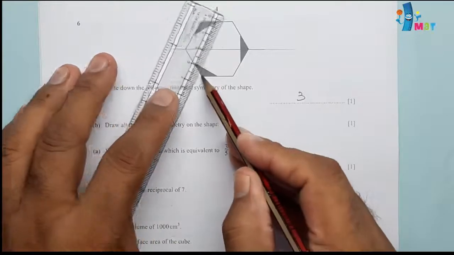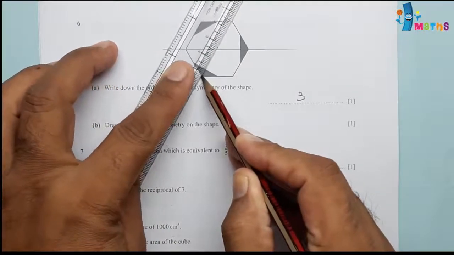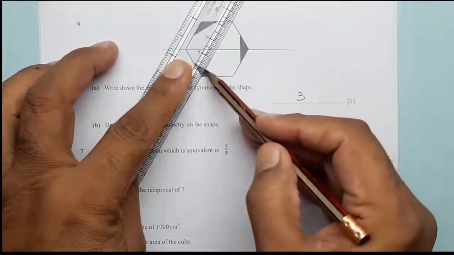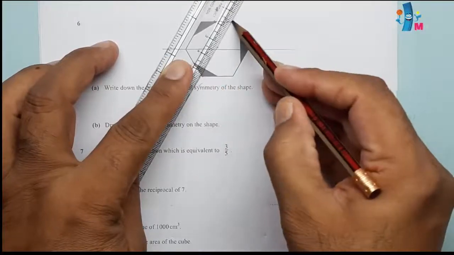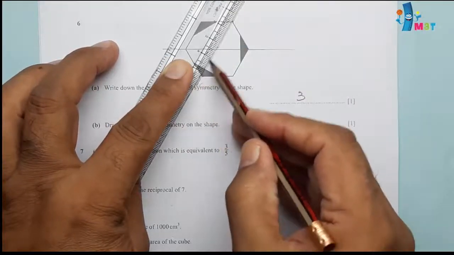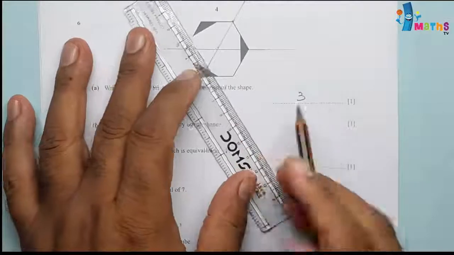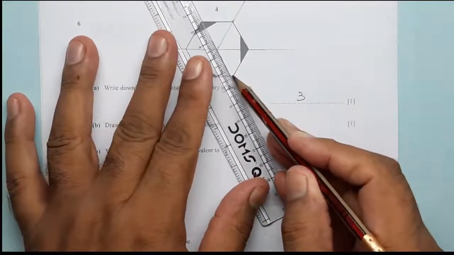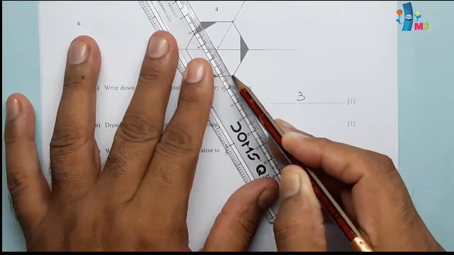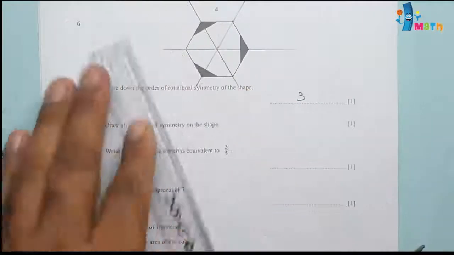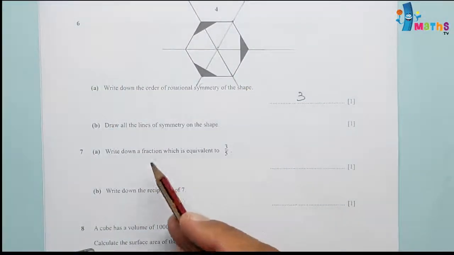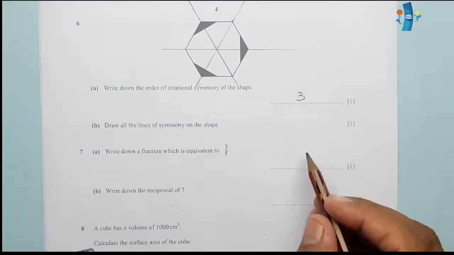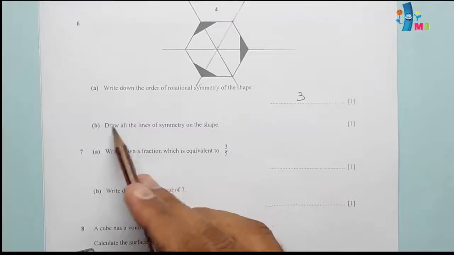Similarly, second line of symmetry will be this one. So this will be our second line of symmetry, and third line of symmetry will be this one. So these are 3 lines of symmetry. We have done B part.